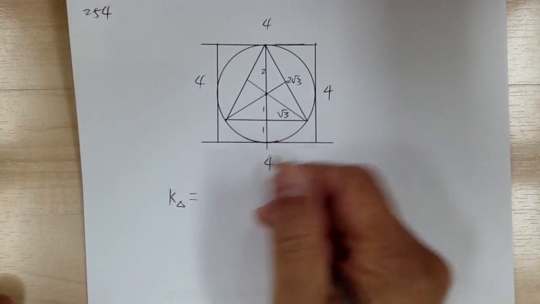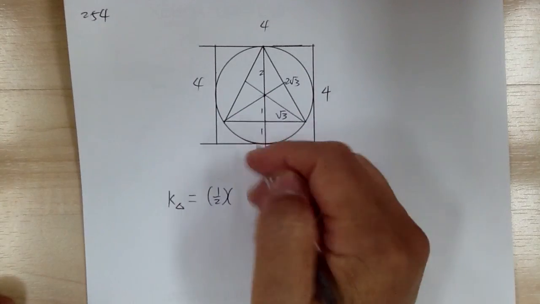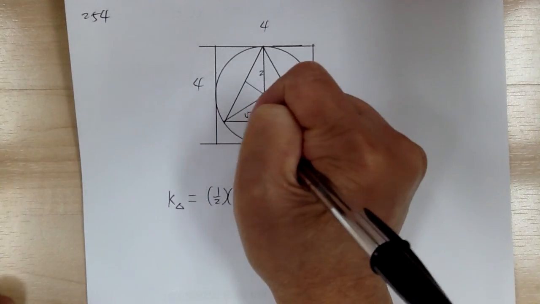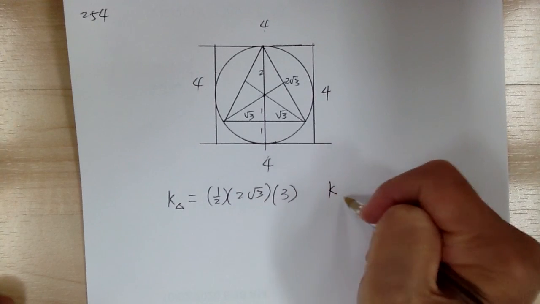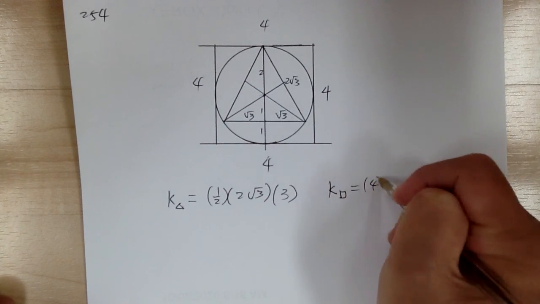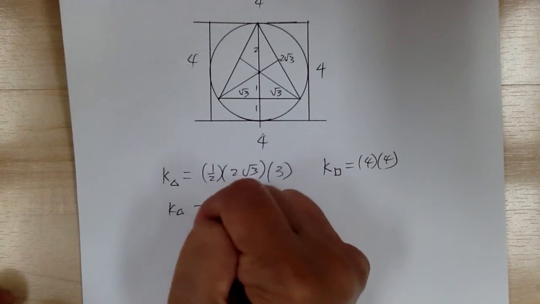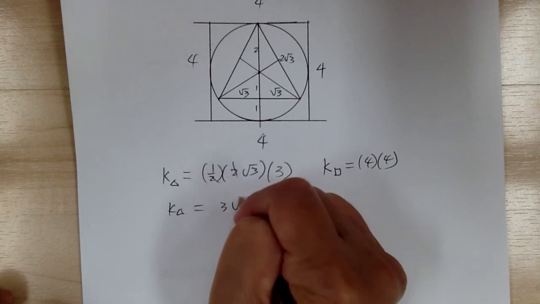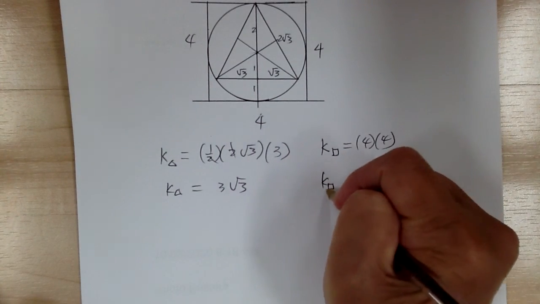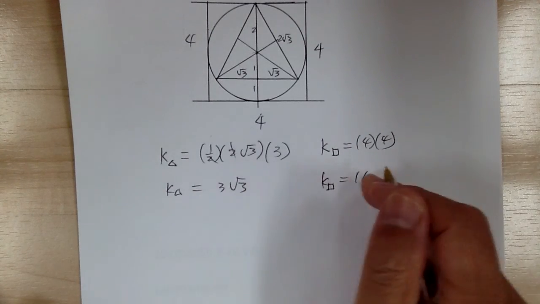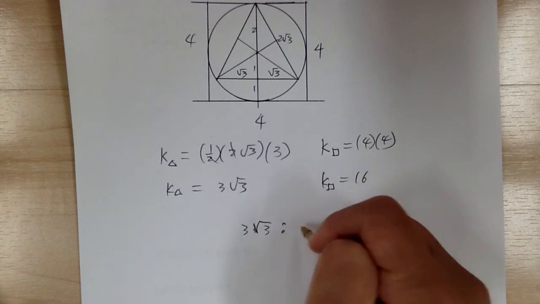Anyway, the area of the triangle would be 1/2. Base would be 2 square root of 3, because this would be square root of 3, times height, and the area of the square would be 4 times 4. So the area of the triangle, you cancel, you get 3 square root of 3. So the ratio of the two areas would be 3 square root of 3 to 16.